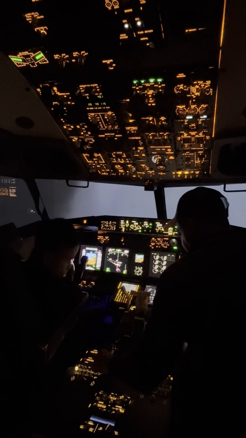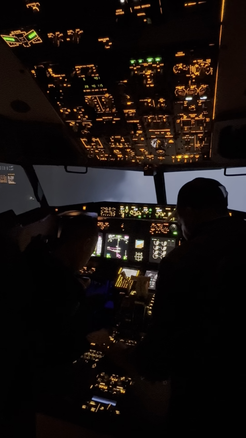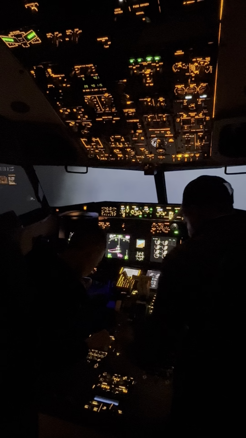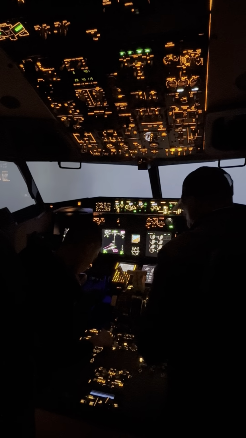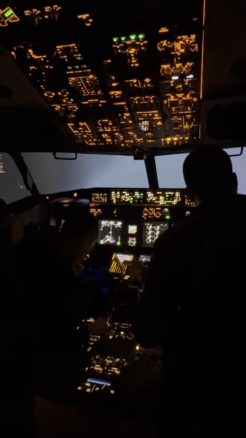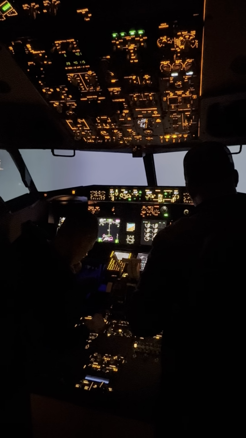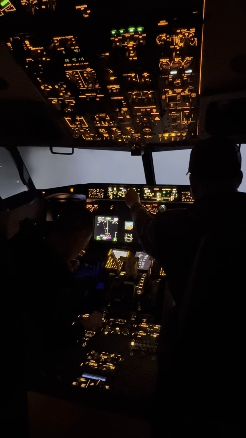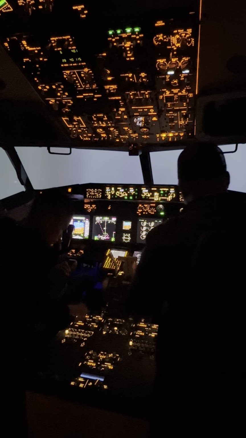Put 111, turn the outer knob till it says 111. Nope, the outer one. The one underneath. This one. Nope, lower. Grab this one. See where my hand is? Turn that until it says 111. Okay, turn that until it says 55. Awesome. Hit transfer.